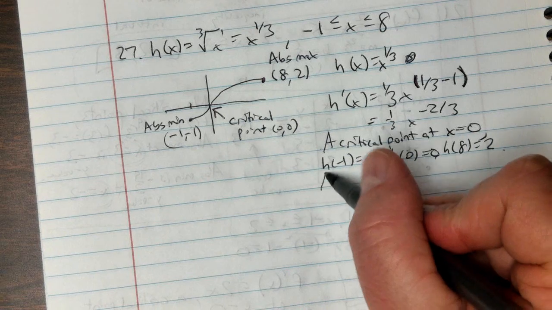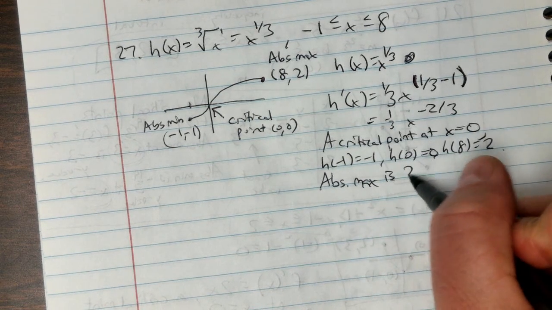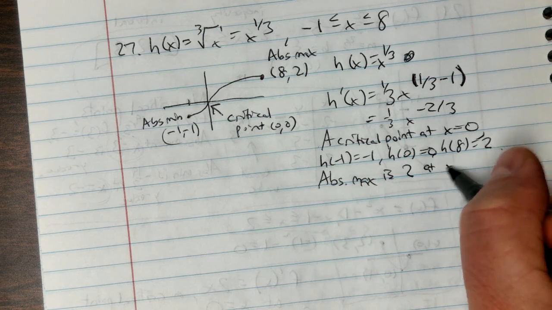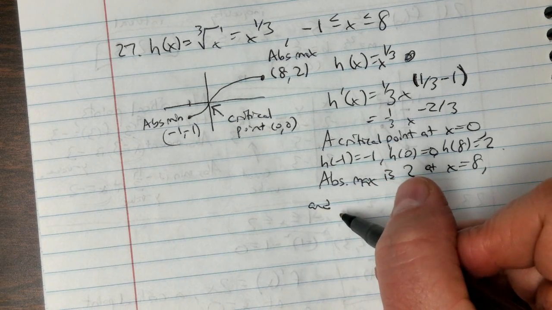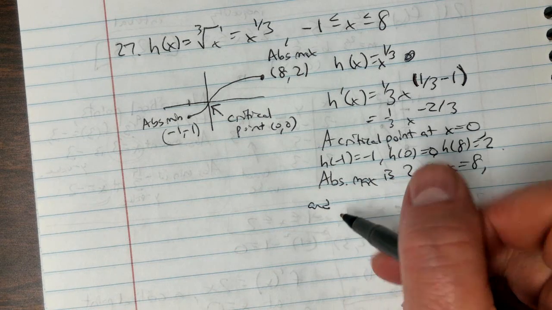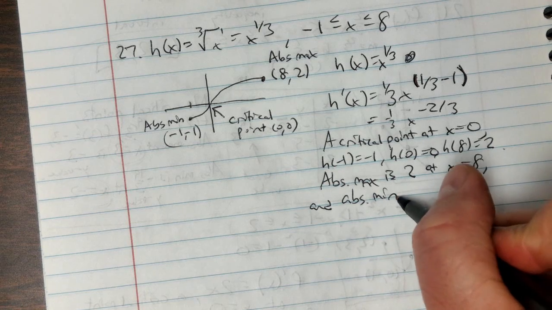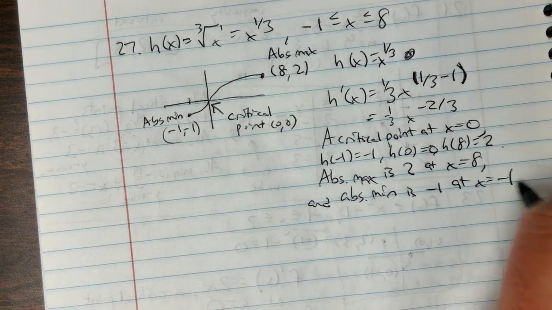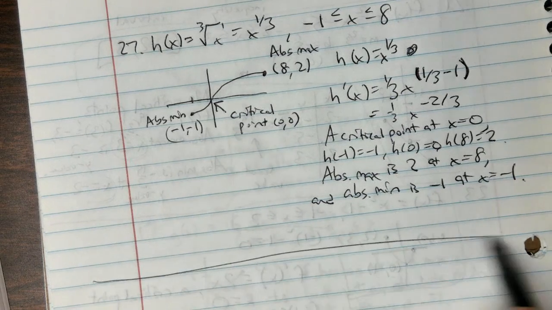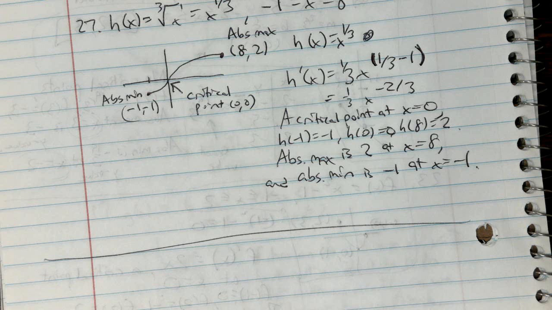And then the absolute max is 2 at x equal 8, and absolute min is -1 at x equal -1. Okay, that's going to be a good stopping point for the video.